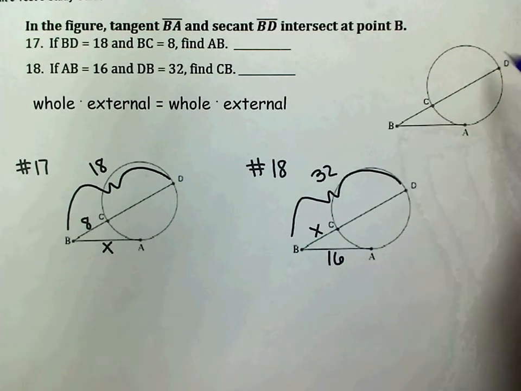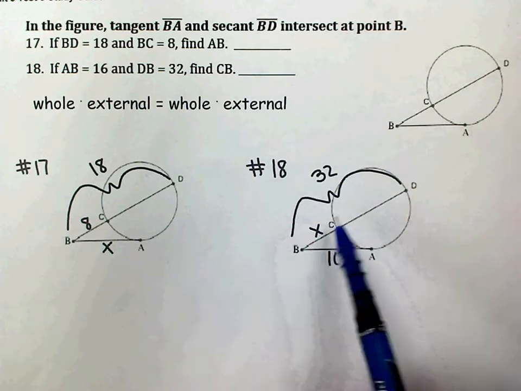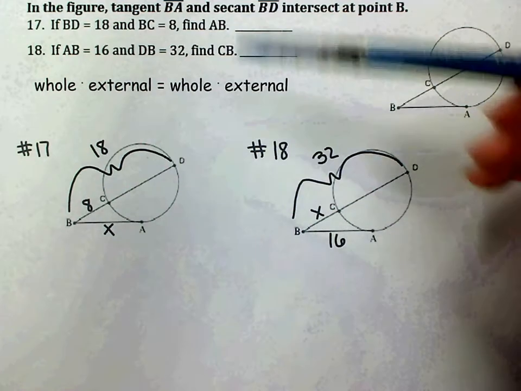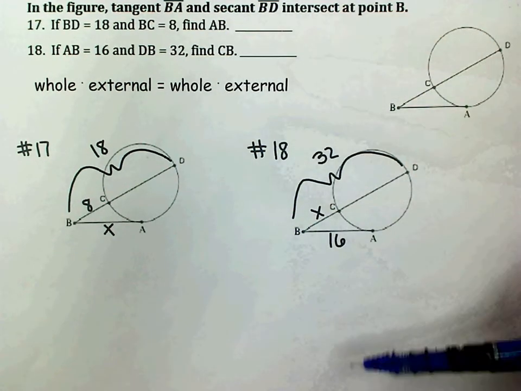So I took the drawing that's being used for 17 and 18 and made it into 2 separate drawings so you could see the changes that are being made. So these are individual problems, they don't build on one another.